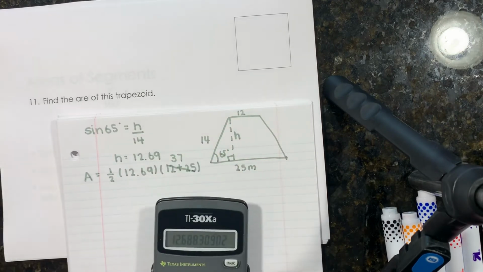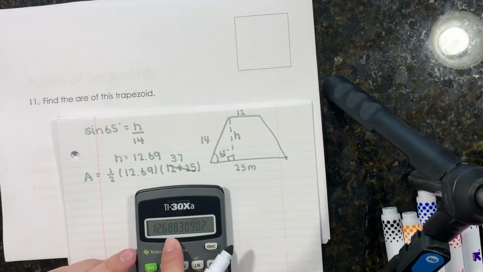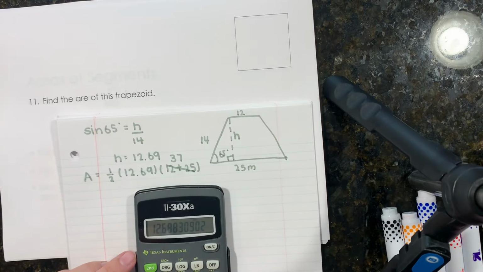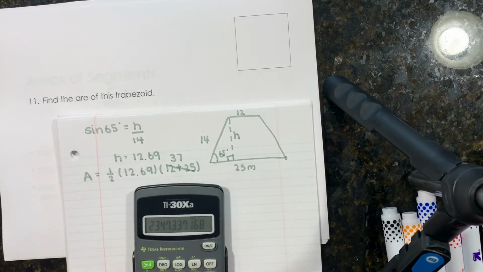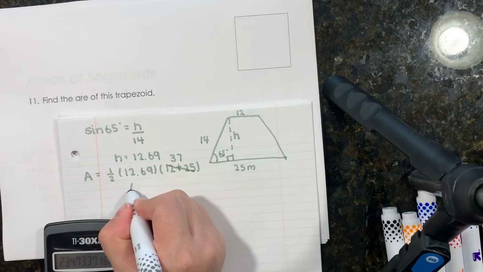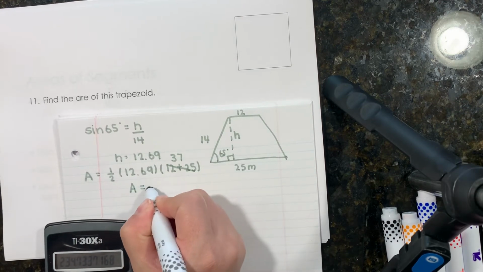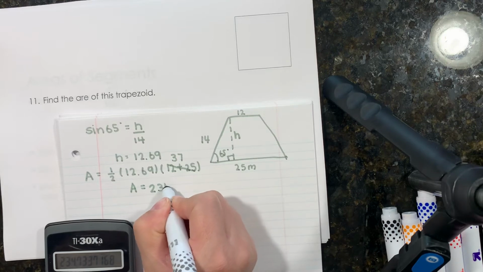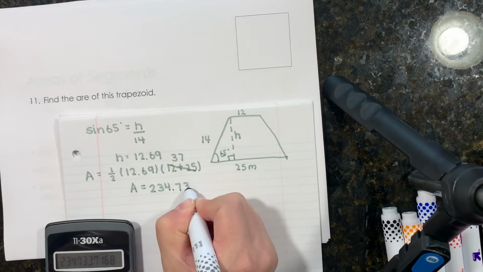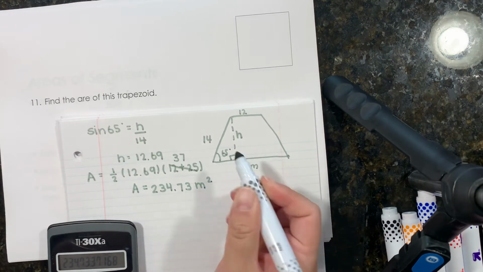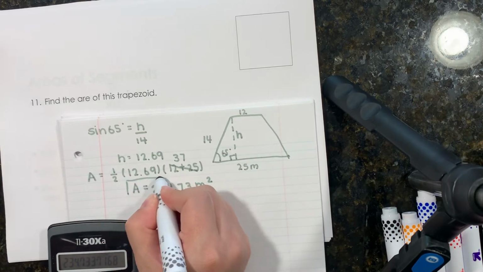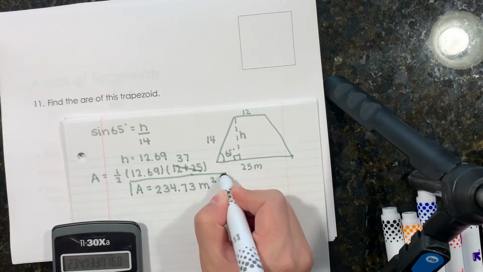And now what we need to do is take our height and multiply that by 37 and then divide it by 2. And then that gives me what my area is equal to. So the area of my trapezoid is going to be 234.73 meters squared. And this is what we were trying to find, the area of the trapezoid.